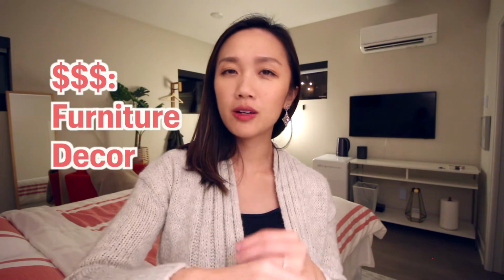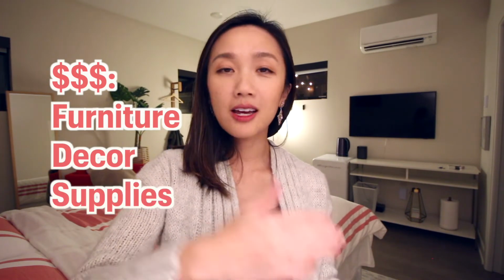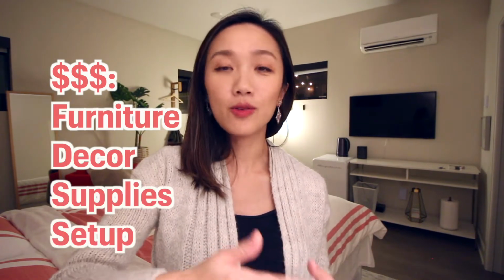Jumping right back into the same numbering system, we're on number 5, which is making a budget. Now this budget has to include the furniture pieces and also the decoratives, the smaller items, the supplies, and also any setup cost if you're hiring someone to help set up the furniture. Ideally, you would have already come up with this budget before you started investing in your short-term rental.